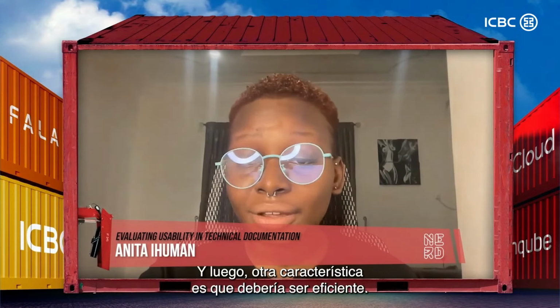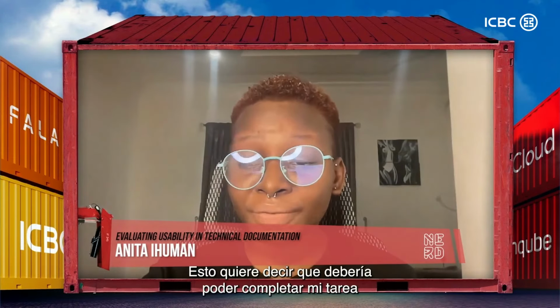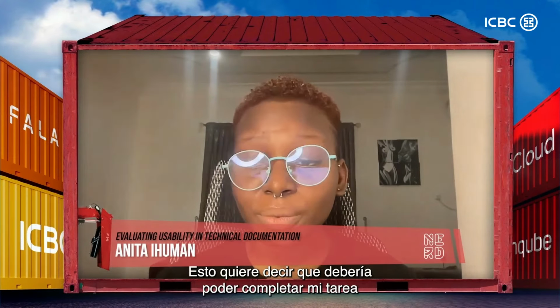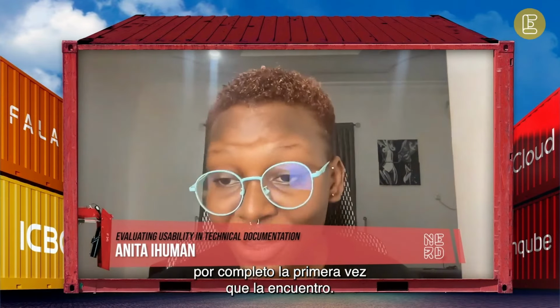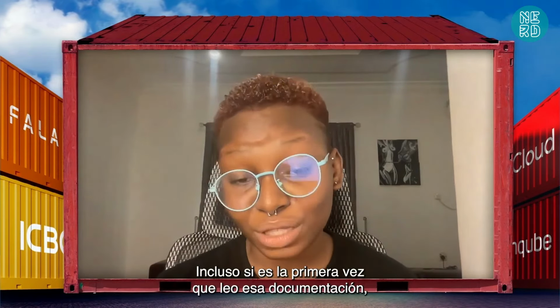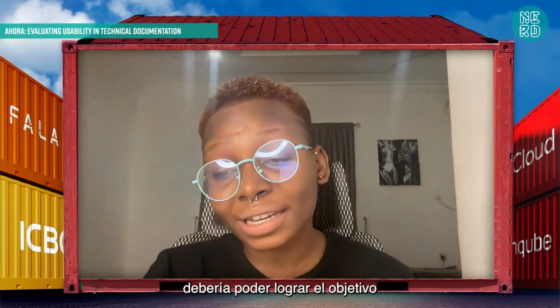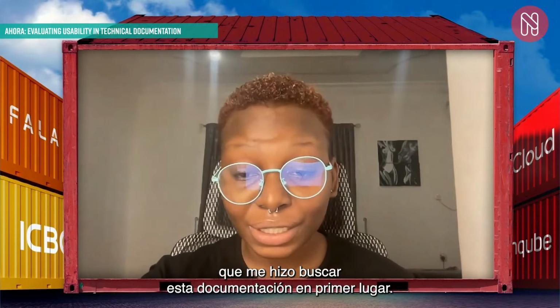And then another characteristic is it should be efficient. It should be efficient in the sense that I should be able to accomplish my tasks to the maximum. And with the first encounter, even if it's my first encounter with your documentation, I should be able to actually accomplish the goal and the objective that made me find this documentation in the first place.